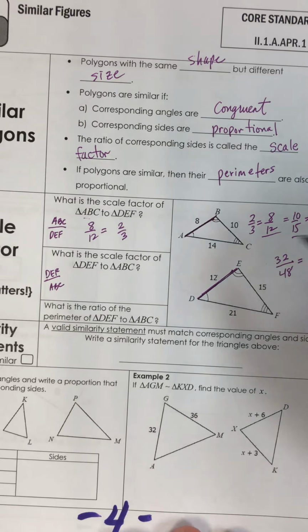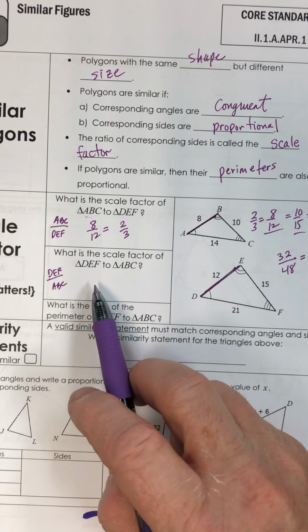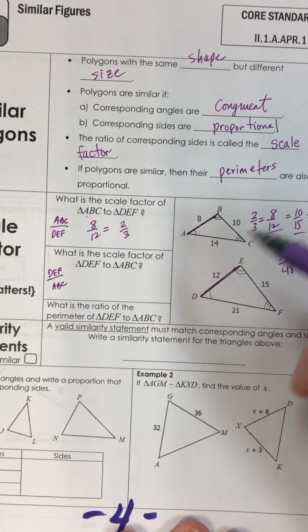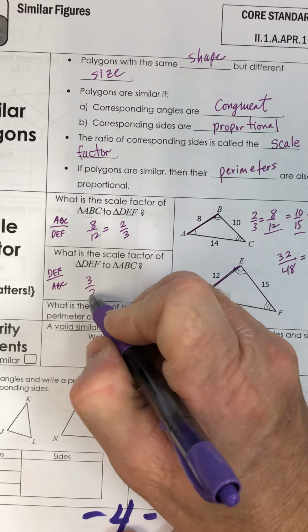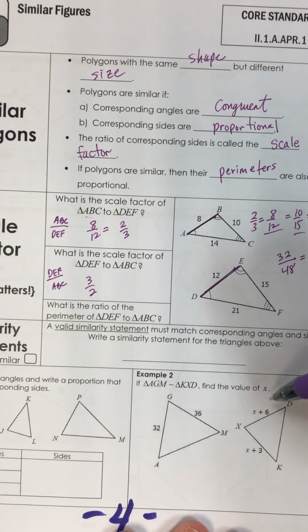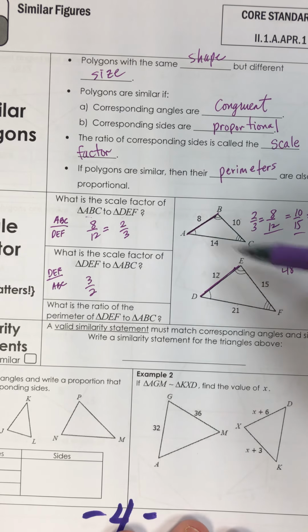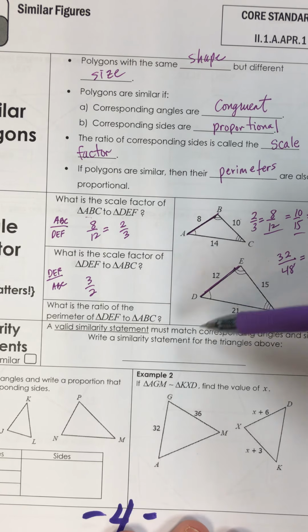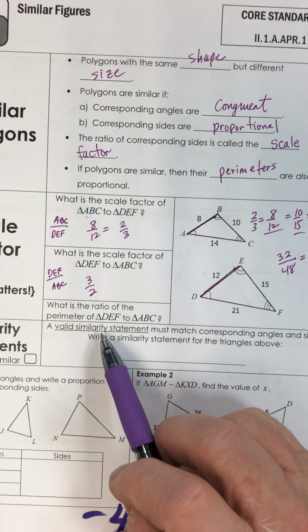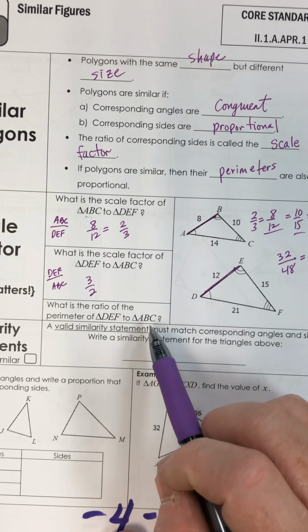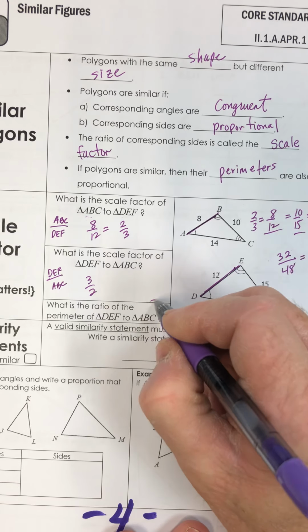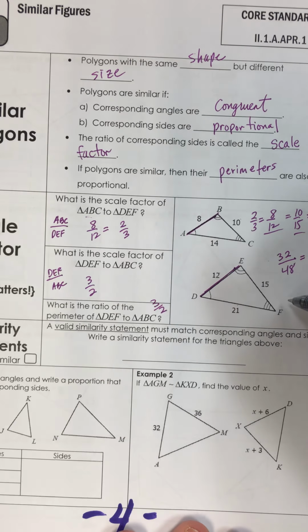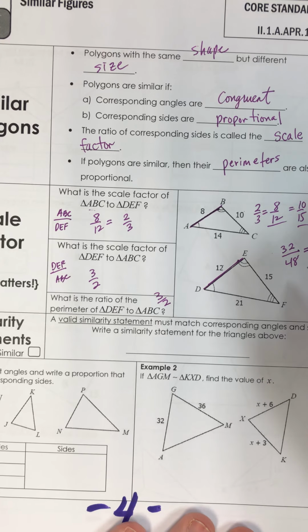Okay. Now, what's the scale factor from DEF to ABC? Well, you just go the other way around. So it'll be 3 over 2. We did all that work in the other direction, ABC to DEF, so we just flip it. What's the ratio of the perimeters, DEF to ABC? So bigger to smaller. Well, it's just 3 over 2, the same as any of the sides. Ratios are the same.